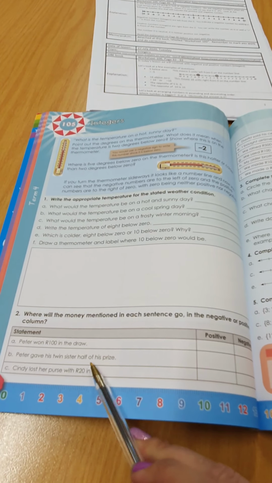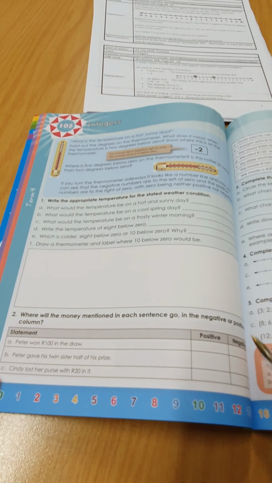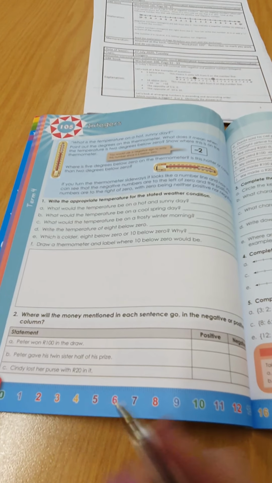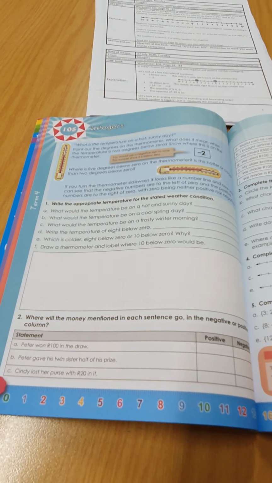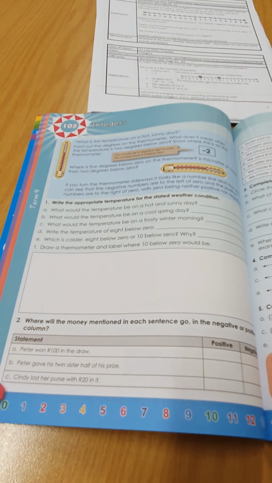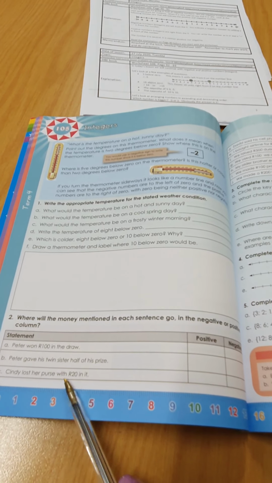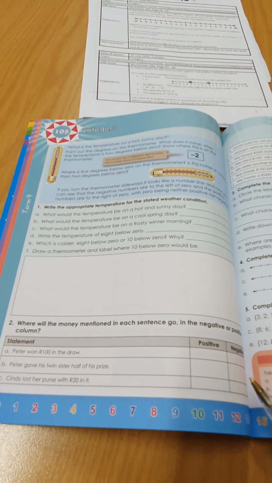Peter gave his twin sister half of his prize. It's a good thing that he is doing, but it will be negative because he is giving away half of his prize. Cindy lost a purse with 20 Rand in it. That will again be a negative. And you will just continue that now.